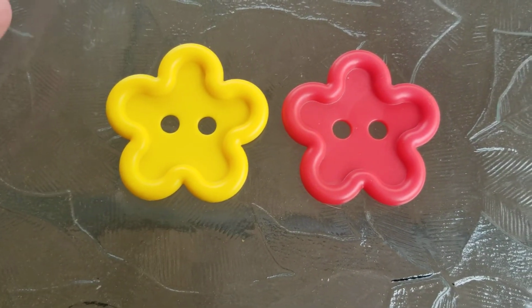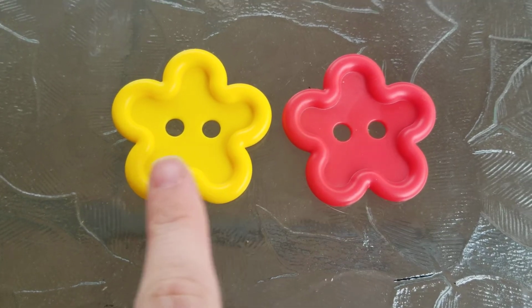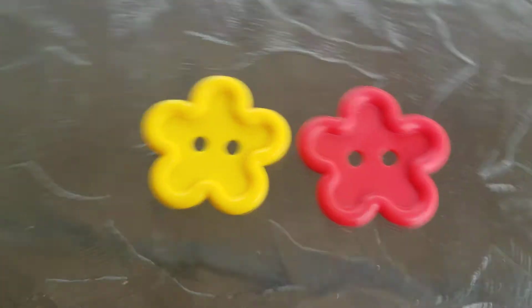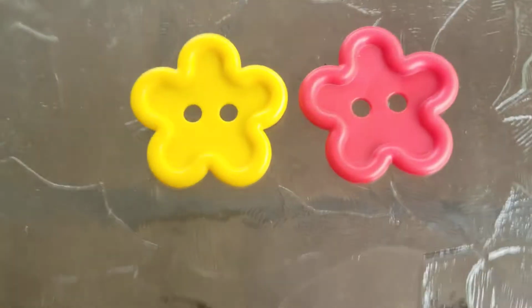So yes, the kids might fight because Vaughn wanted the red one and I gave it to Savannah and he got yellow. They don't have to be the exact same color or scent or feel. They just have to be the same shape, same size. All right, so these are congruent.